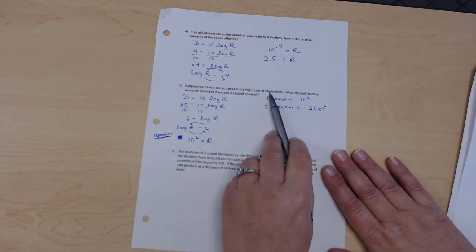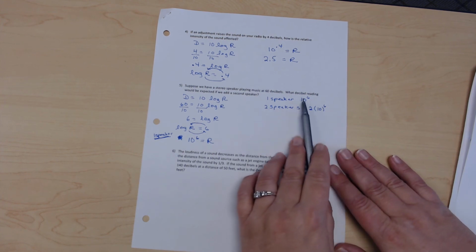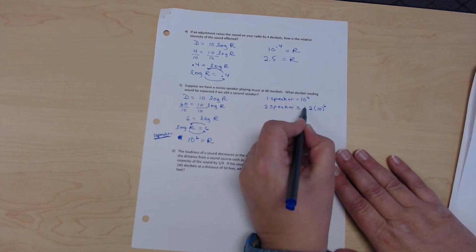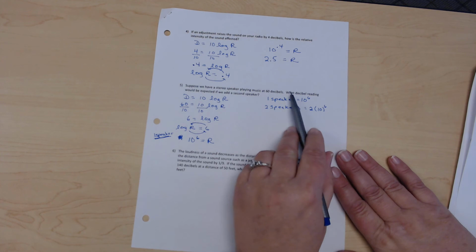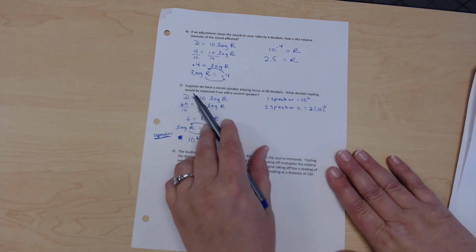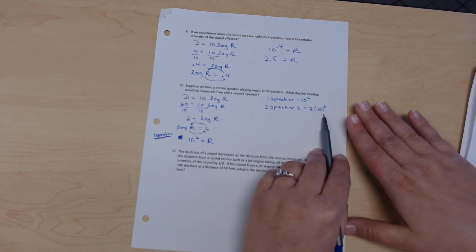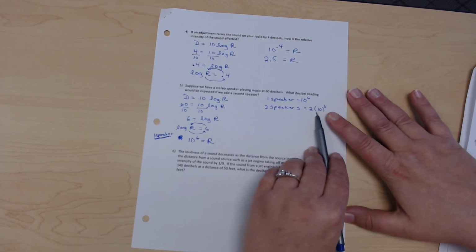Okay, it's okay to double the relative intensity. So I had to change decibels to relative intensity, and I'm just going to leave it like this. This is actually easier to work with. So this is one speaker. Now it's okay to double the relative intensity. But now what does the question say? What decibel reading would we get if we added a second speaker?